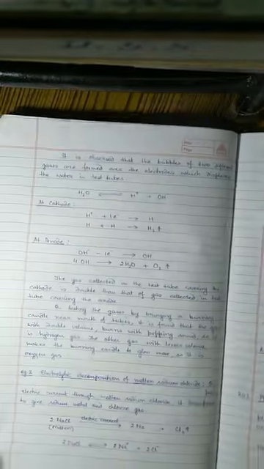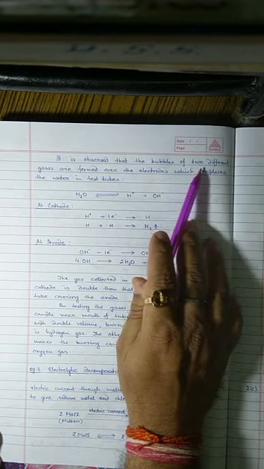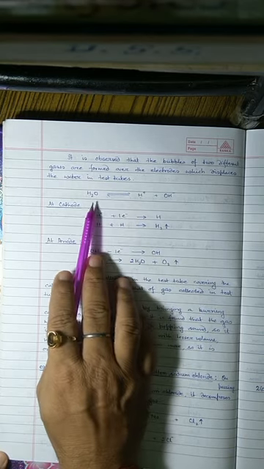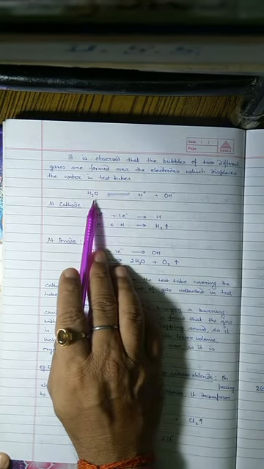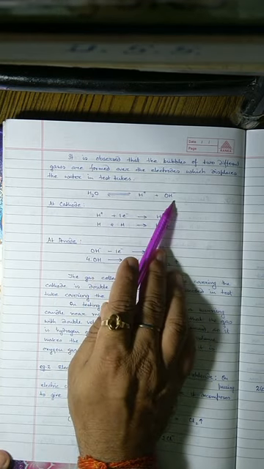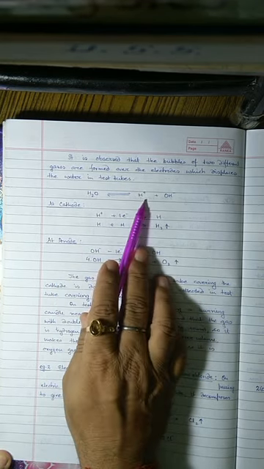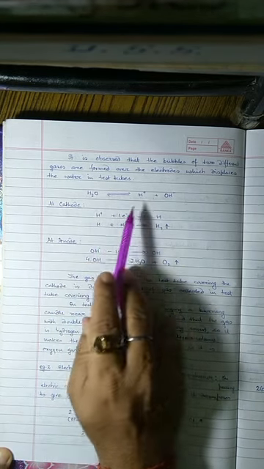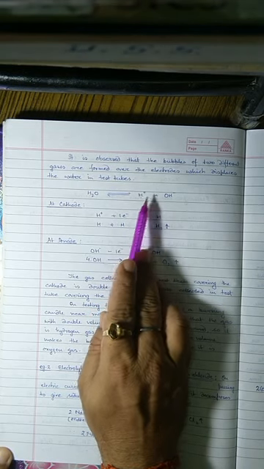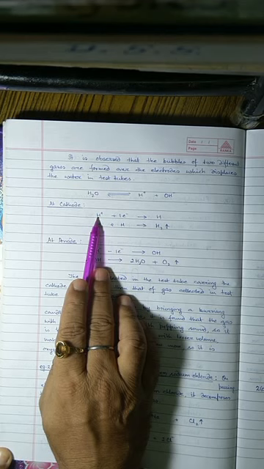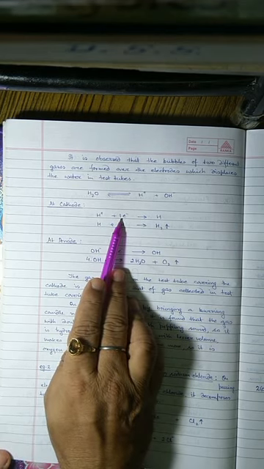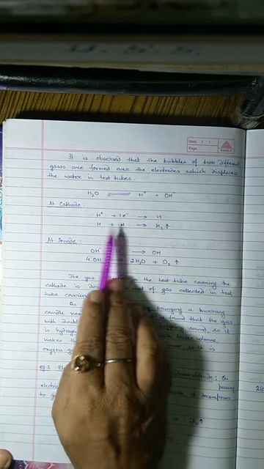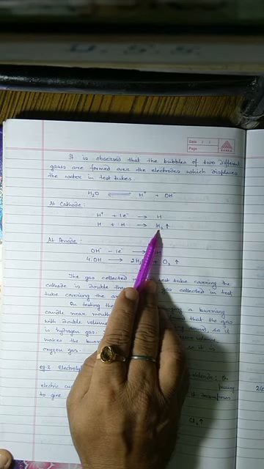It is observed that the bubbles of the two different gases are formed over the electrodes, which displace the water in the test tube. The reaction: H2O gives H+ plus OH-. What will happen at the cathode, the negative electrode? The positive ion, the cation, moves towards the cathode, accepts one electron from the cathode, and becomes a hydrogen atom. Two hydrogen atoms combine and form one molecule of hydrogen.